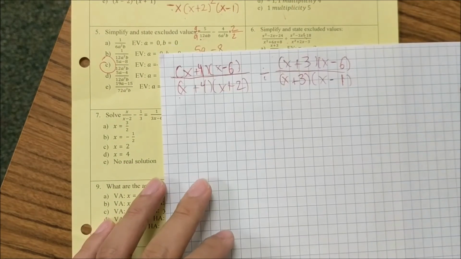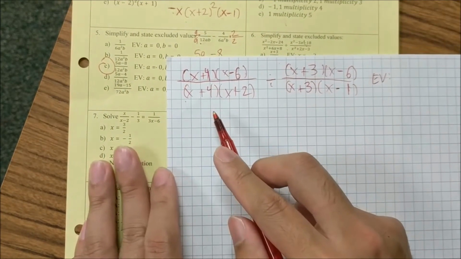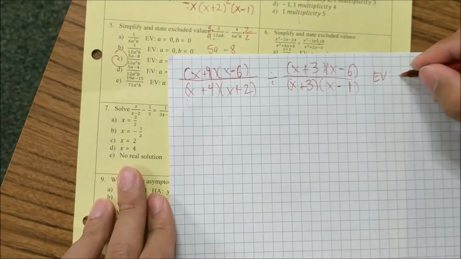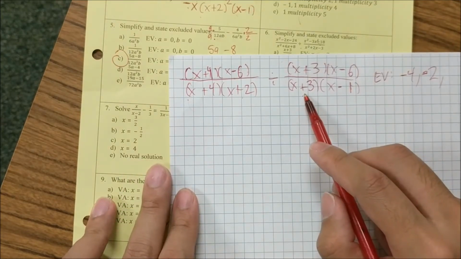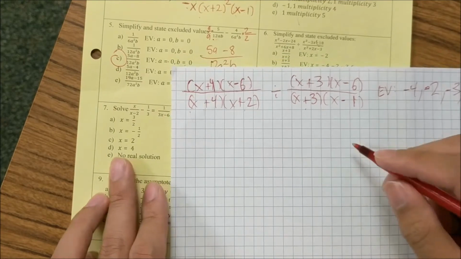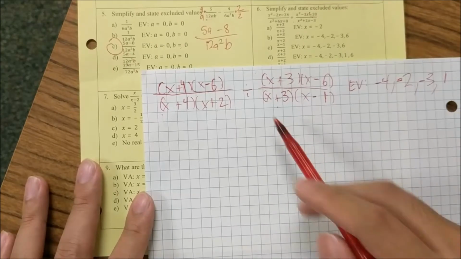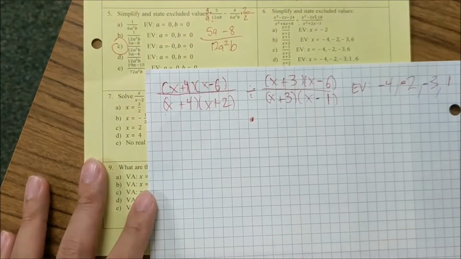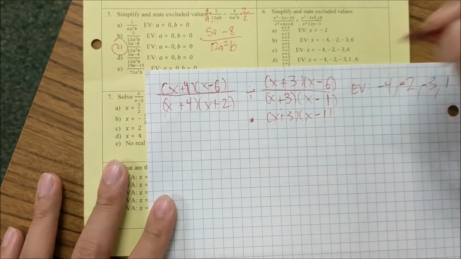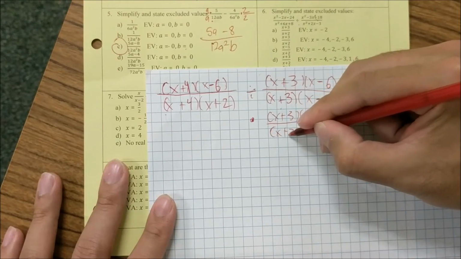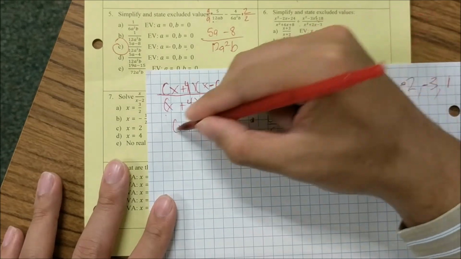Okay, so I want to check for EVs immediately after factoring. I see that x cannot be -4, x cannot be -2, x cannot be -3, and x can't be +1. Okay, so I've got 4 EVs already. Now I'm going to go ahead and perform the division by multiplying by the reciprocal. So I'm going to flip this second rational function upside down. And I'll just copy the left down.